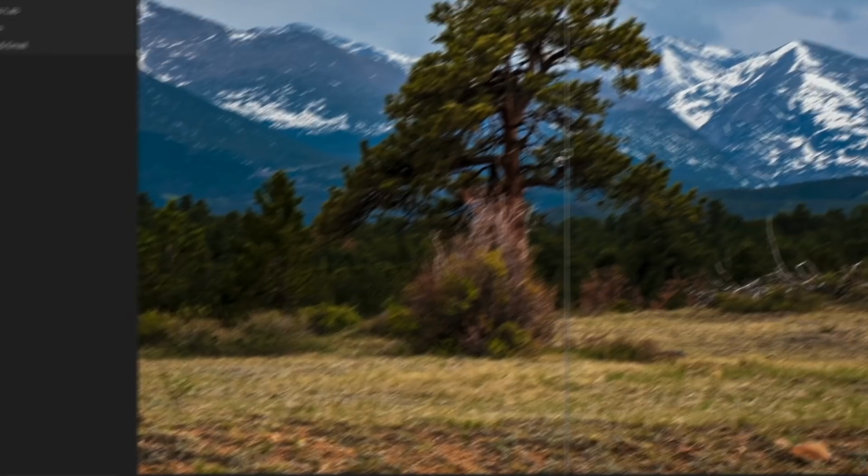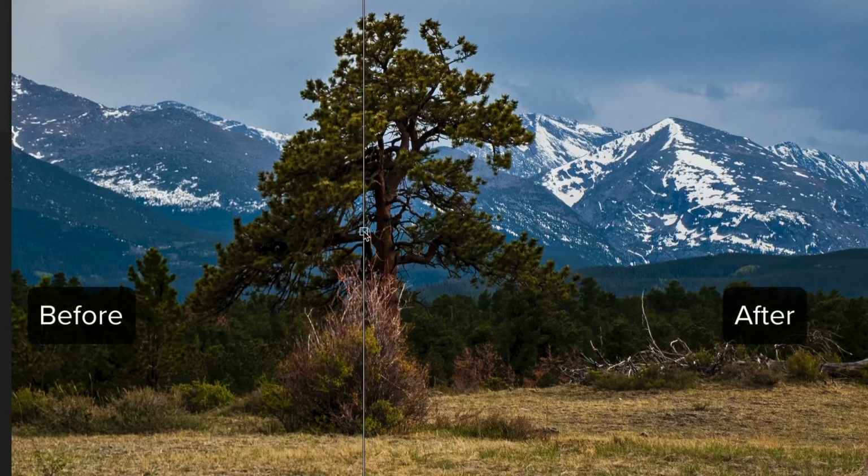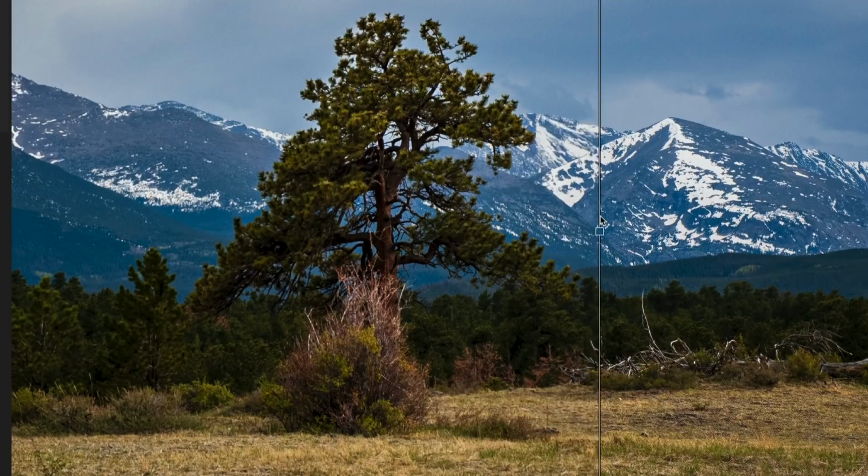So I can do a split preview here. And so we can do just kind of like that and see how much detail is not only maintained in these needles on this tree and the details on the bark, it's actually improved. You can see that in the mountains in the background as well. The left-hand side is the original. The right-hand side is the upscaled version.